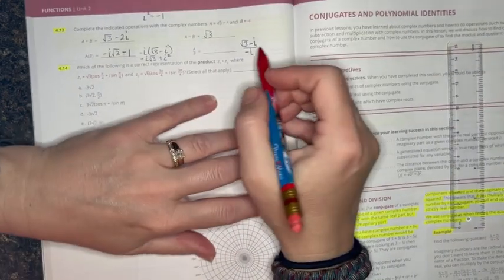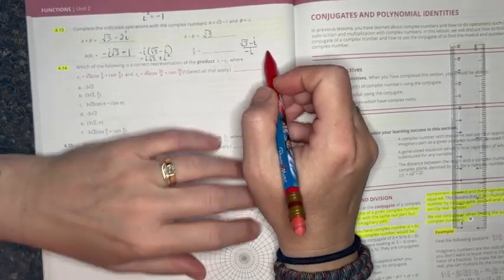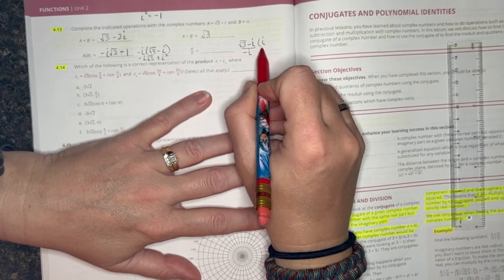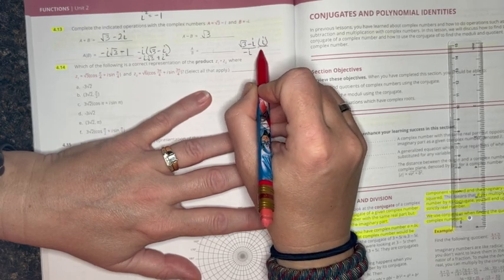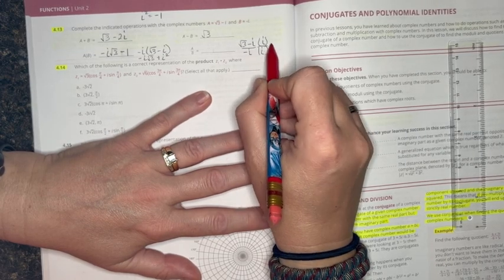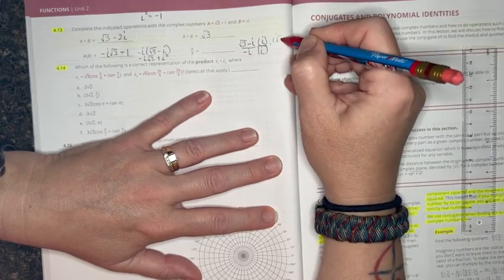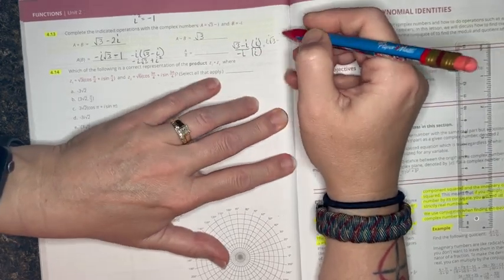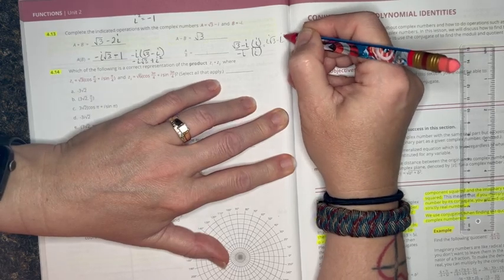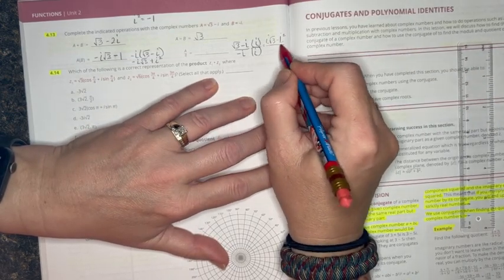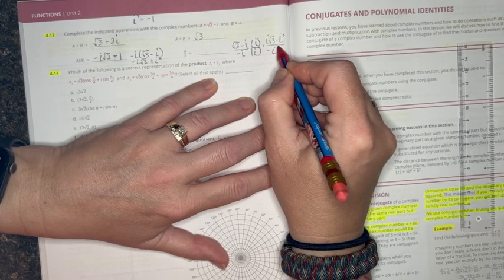To get rid of this i that's in the denominator, we're going to multiply the numerator and the denominator by i. And so here we're going to have i times the square root of 3 minus i squared over a -i squared.